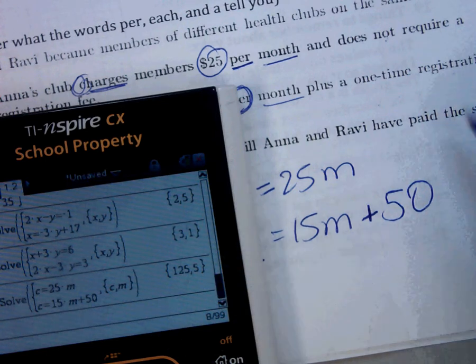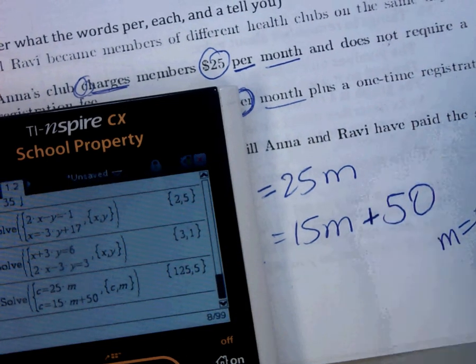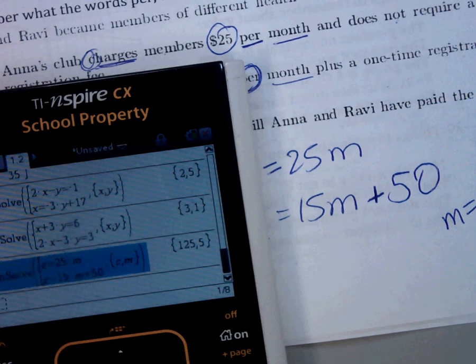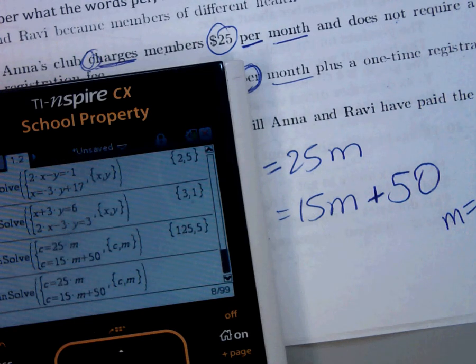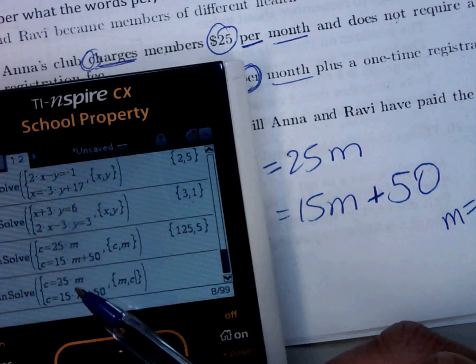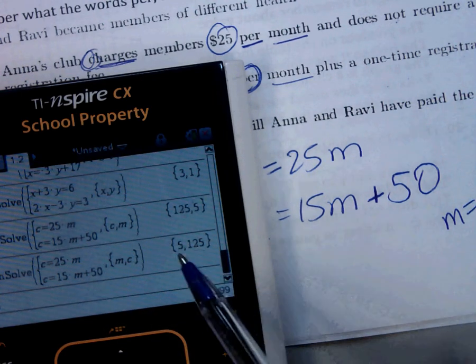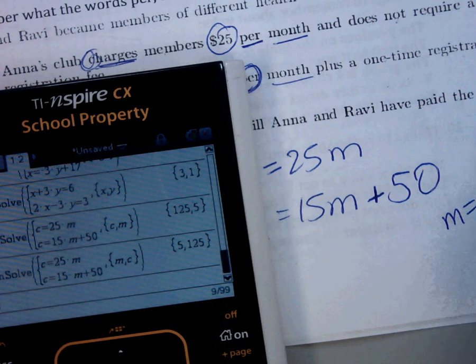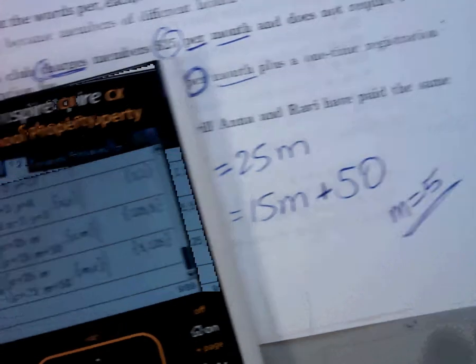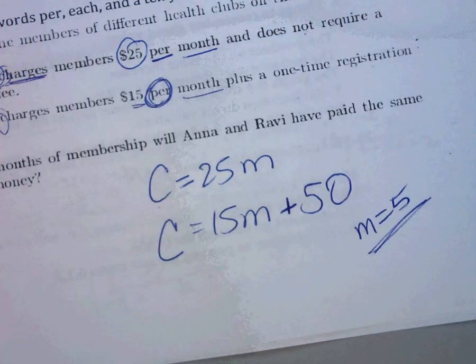So it is 5. I'm going to go back and show you what happens if you put it in the order that we have practiced in class. M replaced the X, so I should have put it first. And then it changes the order so that the M is first. So it's good that I showed you both ways. It doesn't matter though, M is still 5.